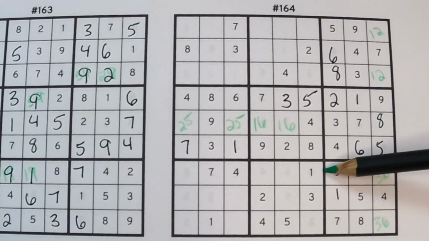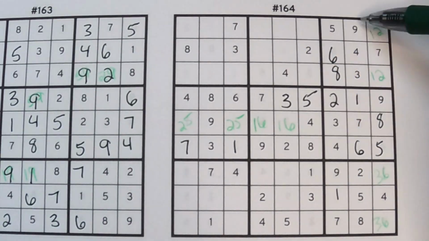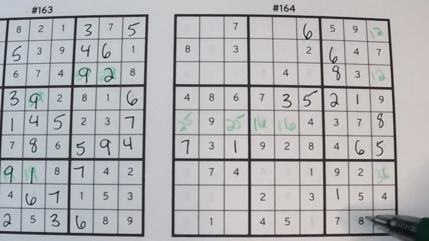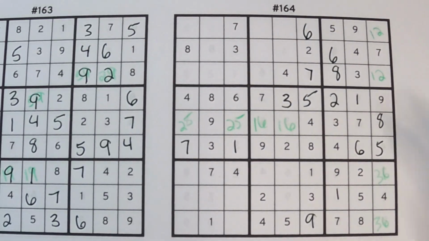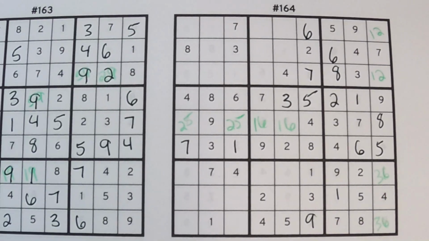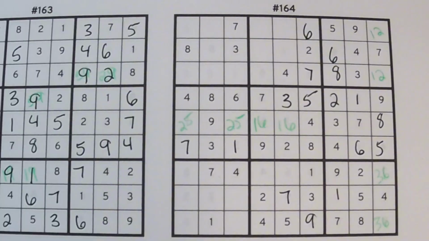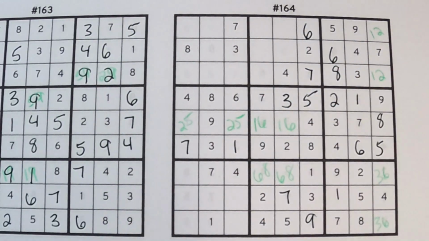For this column, we're missing 6, 7, and 9. We've got 7 and 9 here, so this is our 6. 7 here, so 9, 7. For this box now, we're missing 6, 7, and 8. We've got a 7 covering these two boxes, so our 7 must be here, but I don't see any other help. So 6, 8, 6, 8.